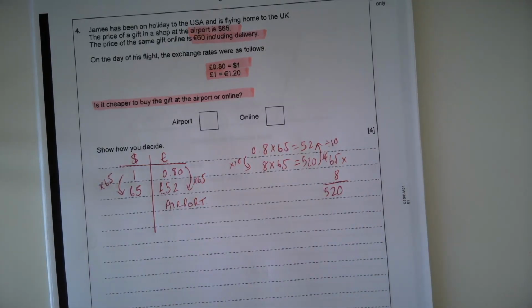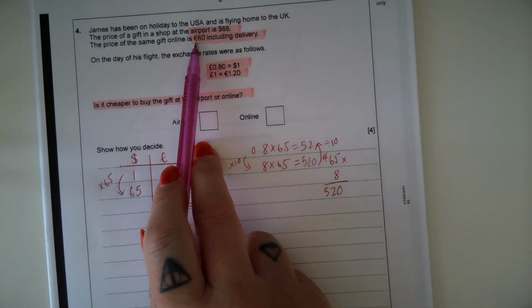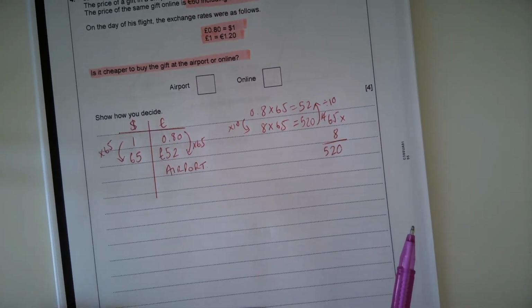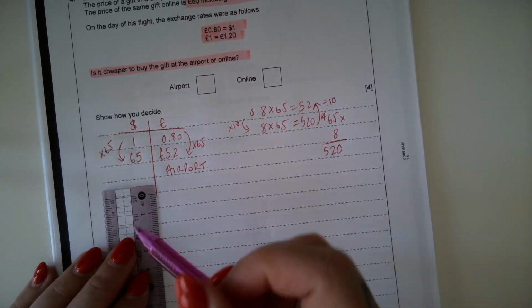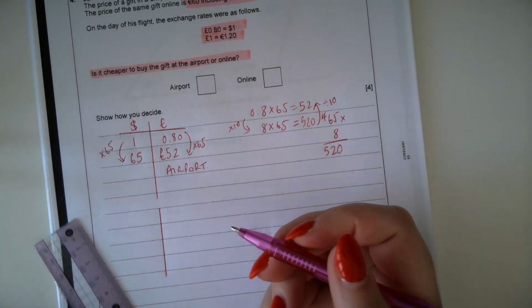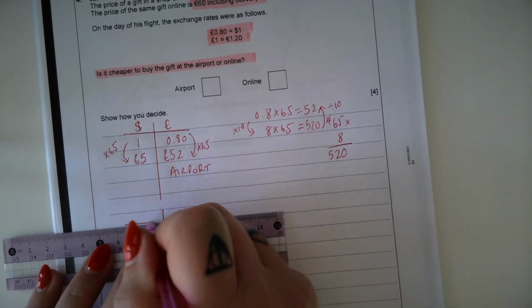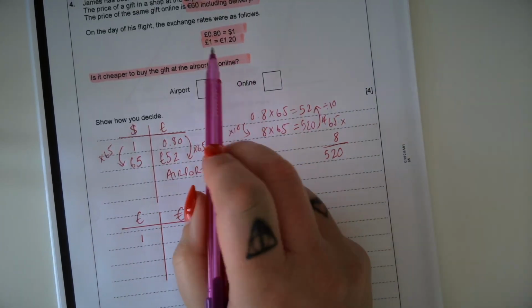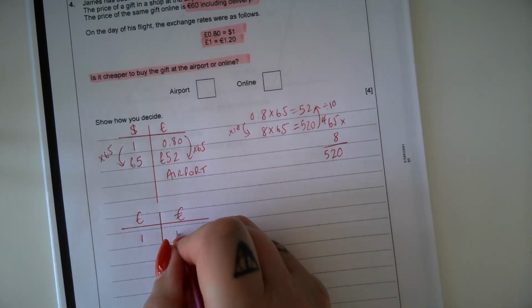Okay? So now what I'm going to do is convert that £52 into euros, and then I can compare it with the online option. So I'm going to do myself another little proportion table so I don't get confused using the same one. So here we've got £1. So £1 is equal to 1.2 euros.